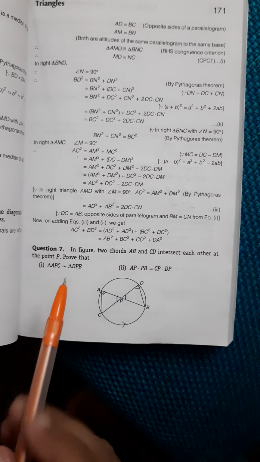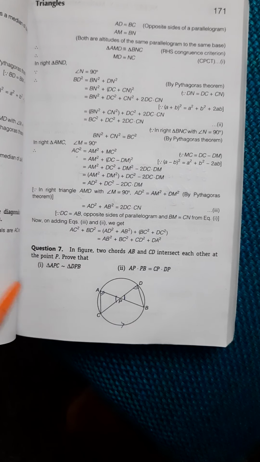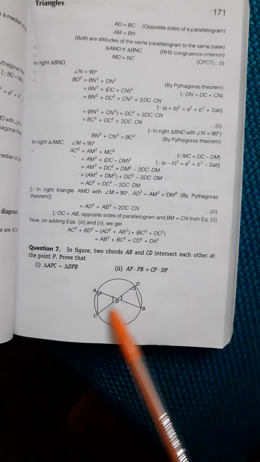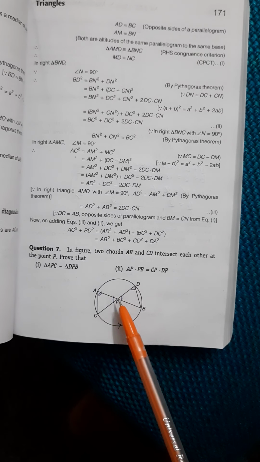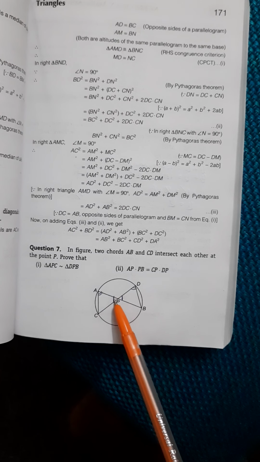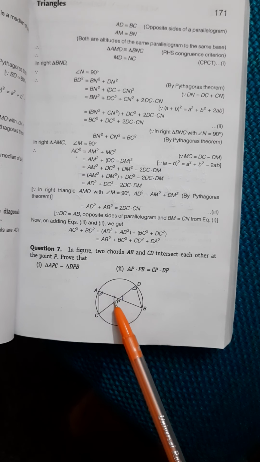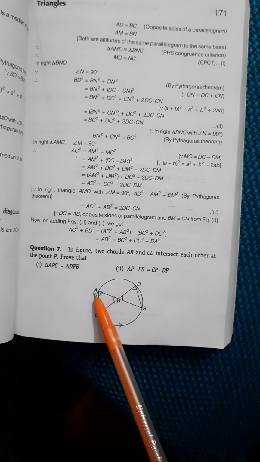So we move on to question number 7. Now in this question, there is a circle and there are two chords AB and CD intersecting each other at a point P. Now remember that P is not the center, okay? Don't assume it is the center unless it is given. Normally the symbol used for center is O. So here there are two chords.